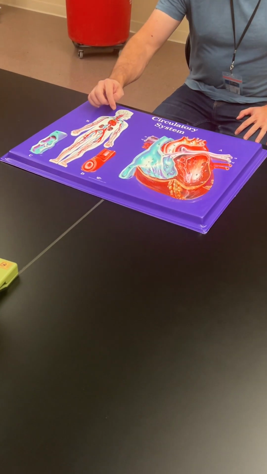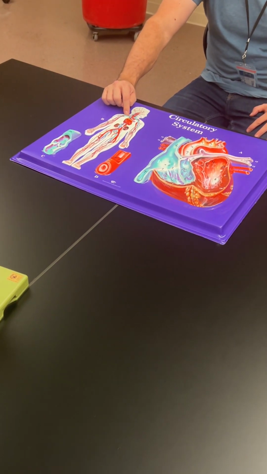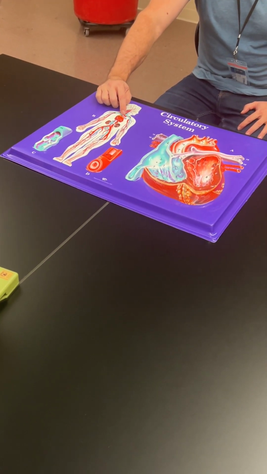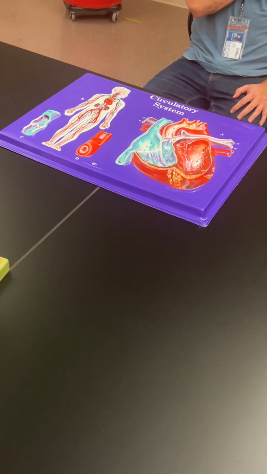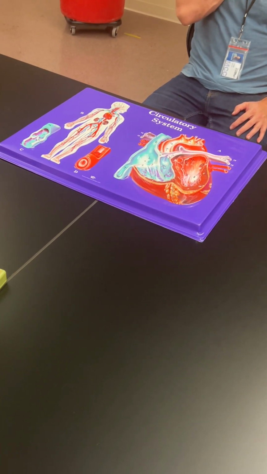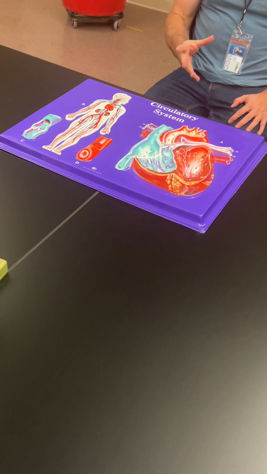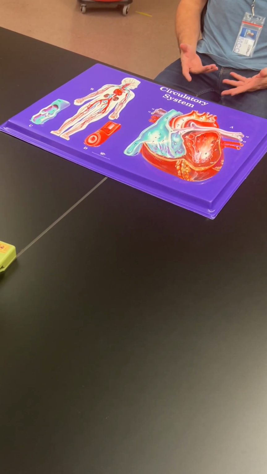So if you look over here, the right brachiocephalic immediately branches off into the right subclavian and the right common carotid. Subclavian means under the clavicle, okay? And then you've got the left and right common carotid. If you see the term common, that means there's also an internal and an external, okay?